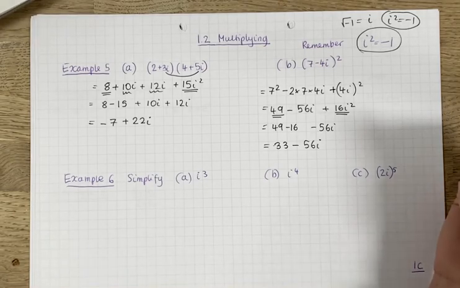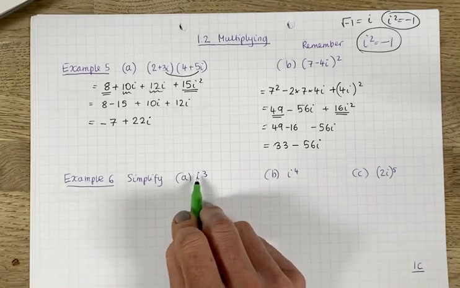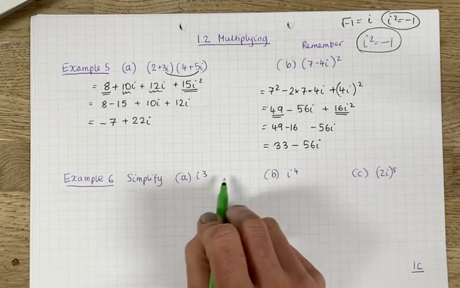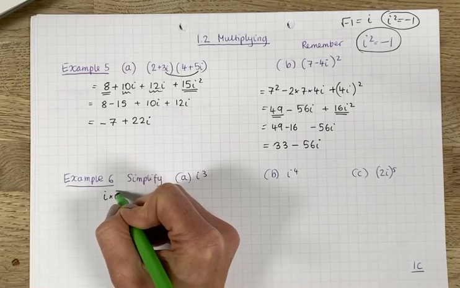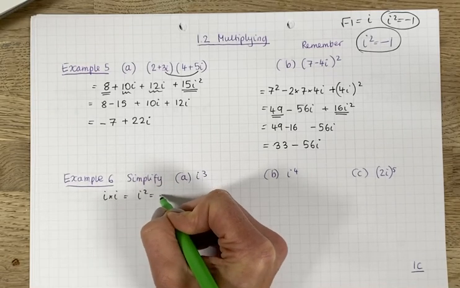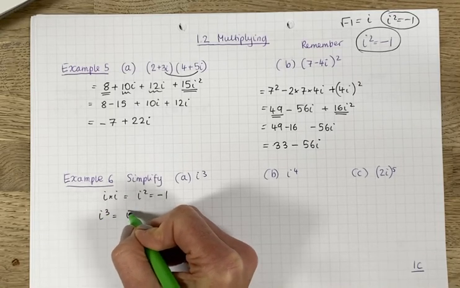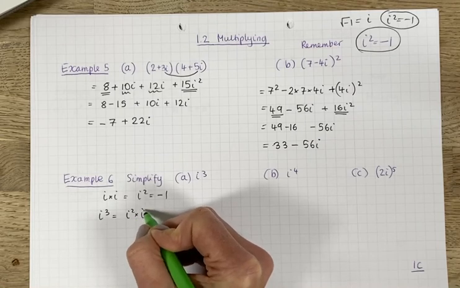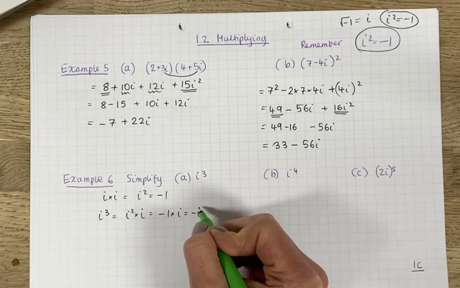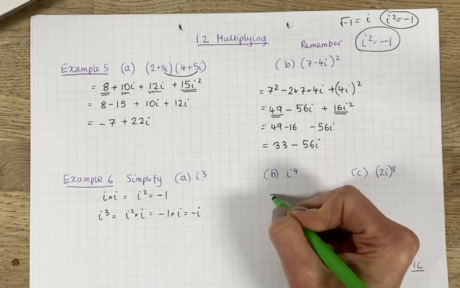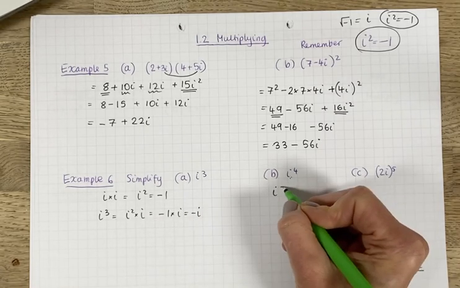Before we go on to exercise 1c, very, very good idea to practice cubing or raising to the power 4 of i. So if i squared is equal to minus 1, then i cubed is simply i squared times i. So that gives me minus 1 times i, which is minus i.